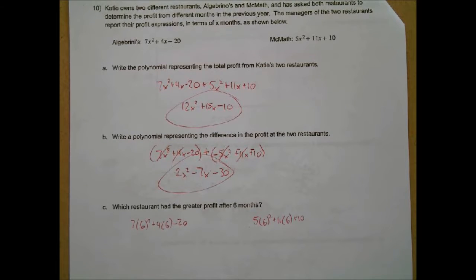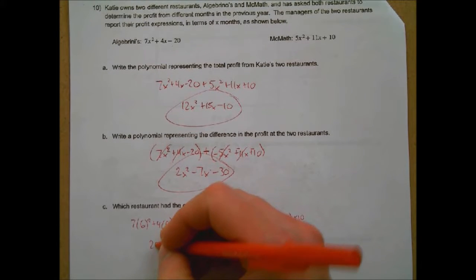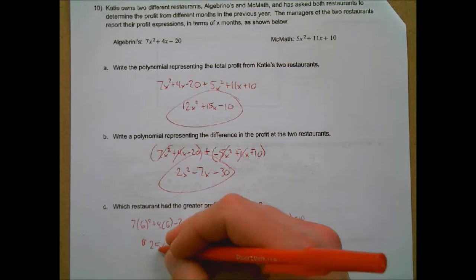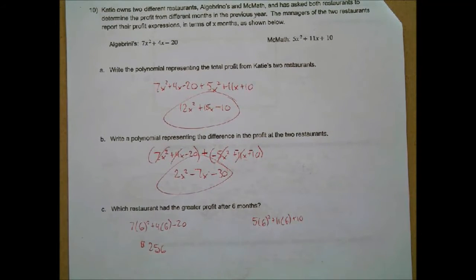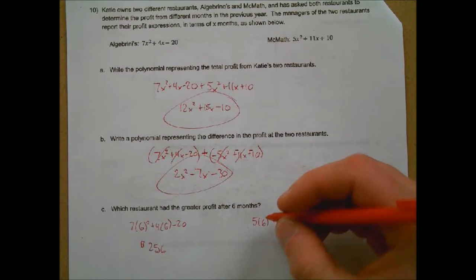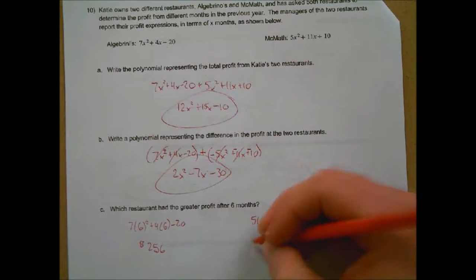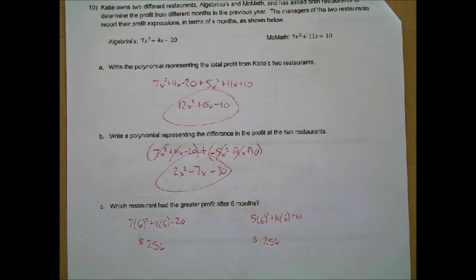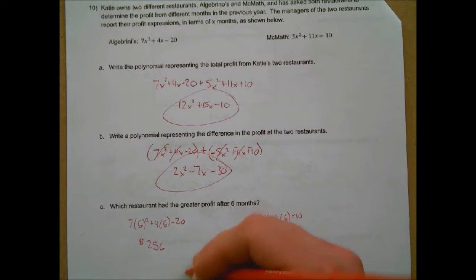Okay, so let's see here. I get $256 here. And then here, I get $256 here. So, which restaurant had the greater profit? They're the same. So, which restaurant had the greater profit? Neither. They're the same. Neither.